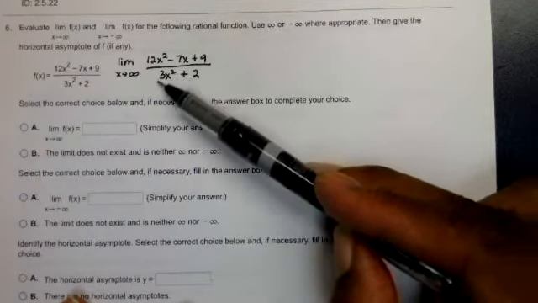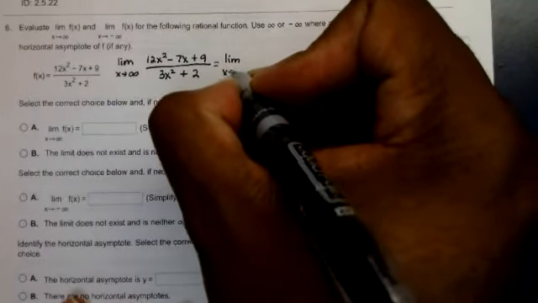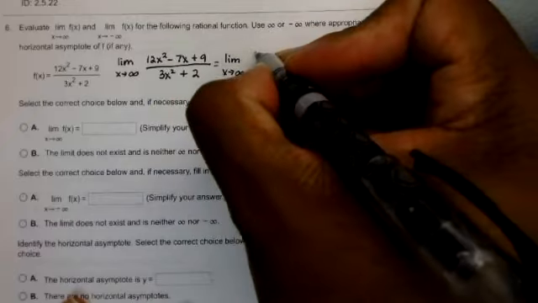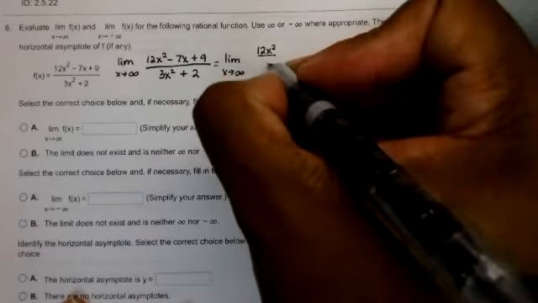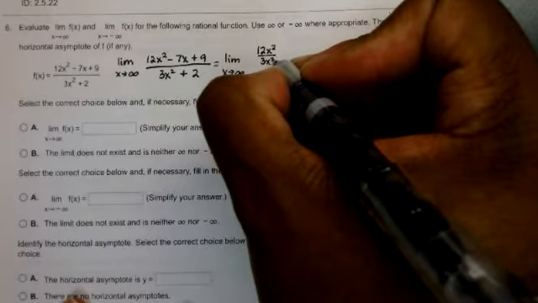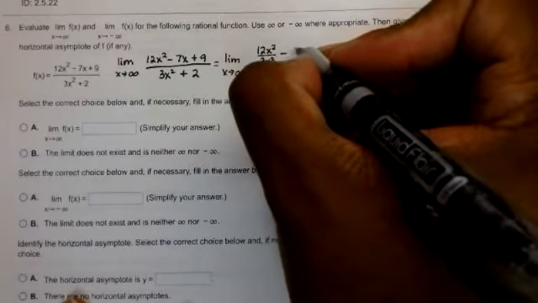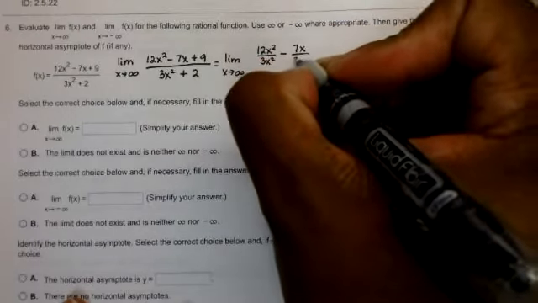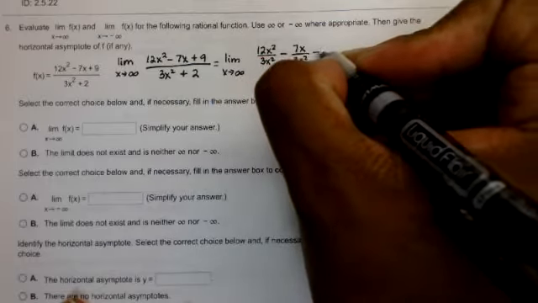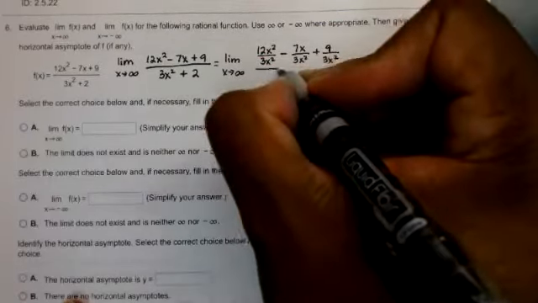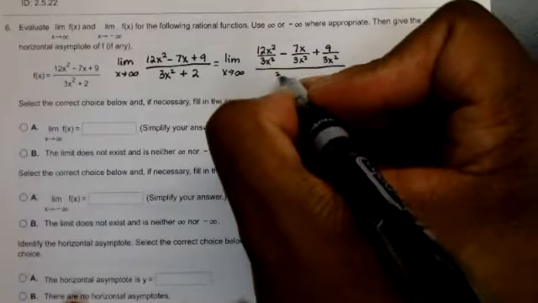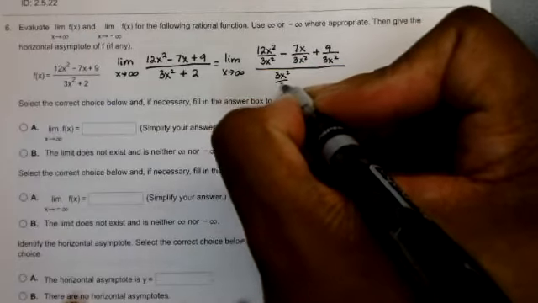In this case, the highest exponent is 2. So we're going to take the limit as x approaches infinity; we'll take 12x squared, divide that by 3x squared, minus 7x, divide that by 3x squared, plus 9 divided by 3x squared. The denominator will be divided by 3x squared as well.